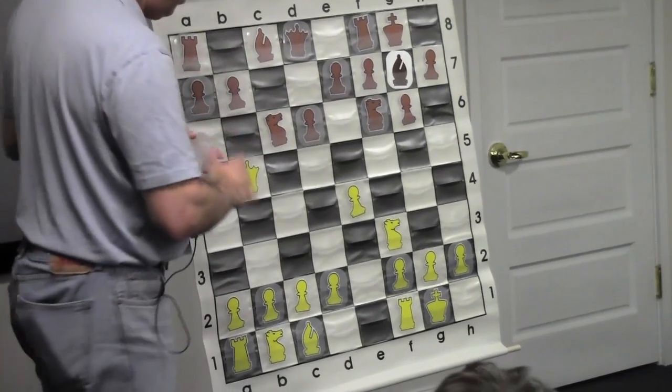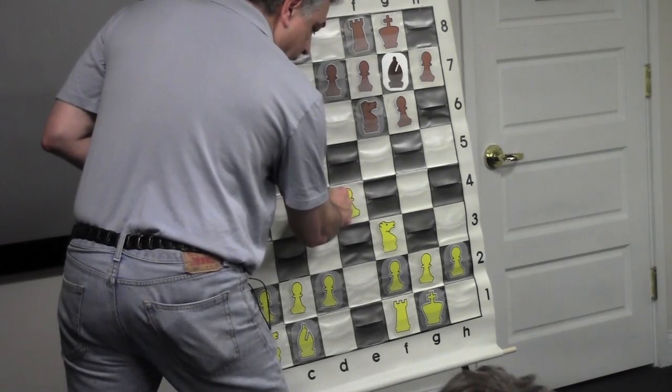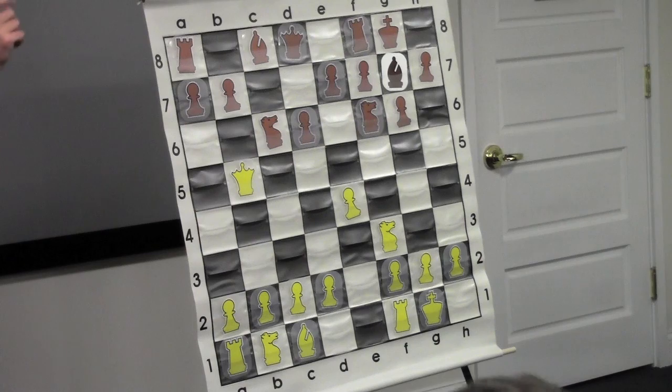Rook e1. Rook e1 is an excellent move. You're defending the pawn that I am attacking. You've already castled, so you've already brought your rook into play, so it will cost you a tempo. You'll be moving the same piece twice if you move your rook.